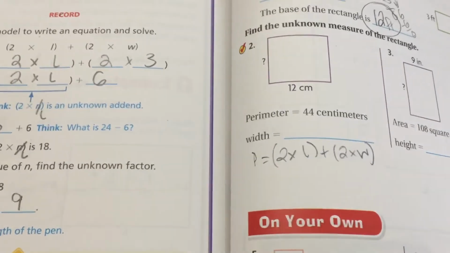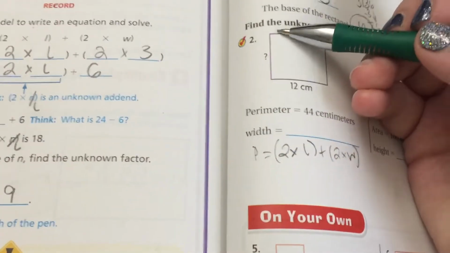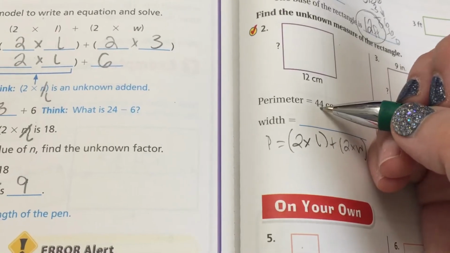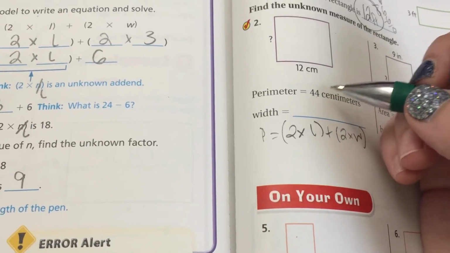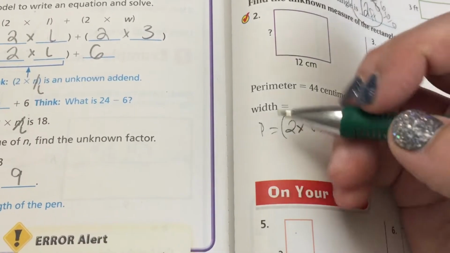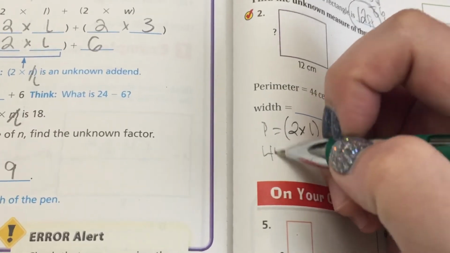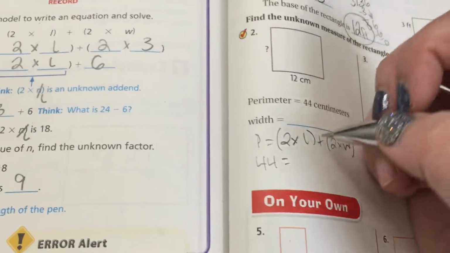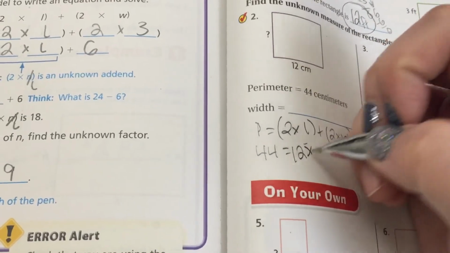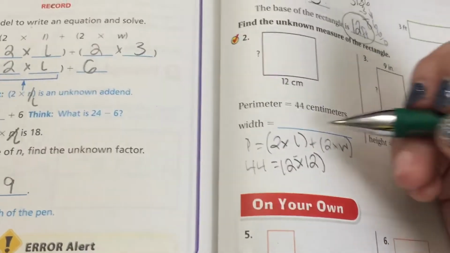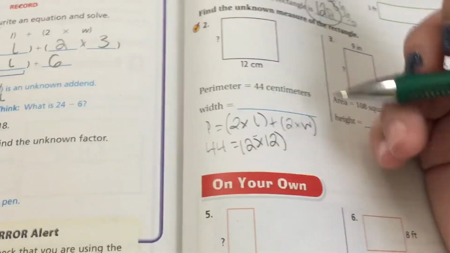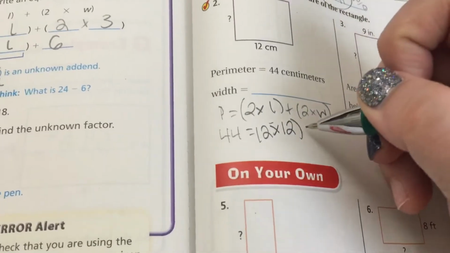I don't know what the width is. I don't know what this part is right here. But I do know the length and I know the perimeter. So I'm going to pop those into my equation. I'm going to do 44 into the P spot equals, I know my length is 12. Again, you could have put the length for the width. It still would have worked out the same way. It's fine. But this is technically the right way to do it.